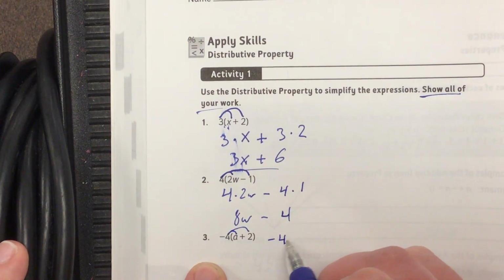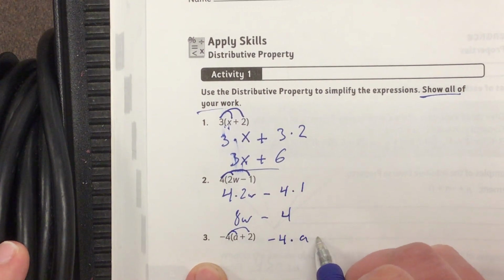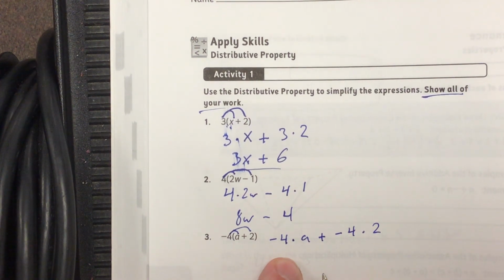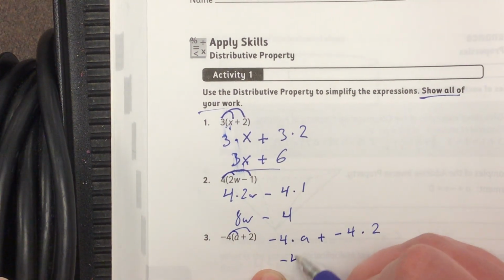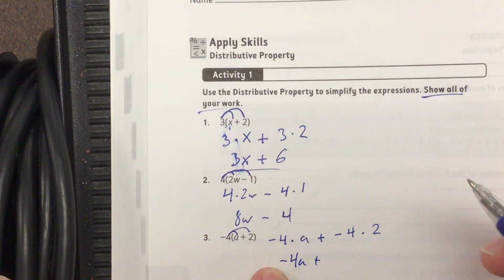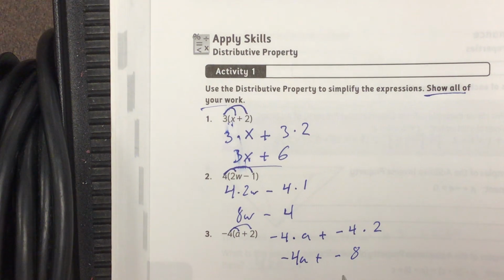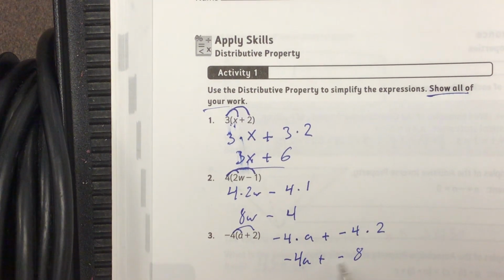Now we're distributing a negative 4. So we have negative 4 times a plus negative 4 times 2. What's negative 4 times a? Negative 4a plus negative 4 times 2? Negative 8. Careful on those signs. Those signs are really important.